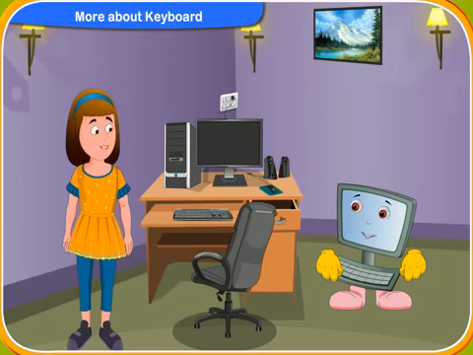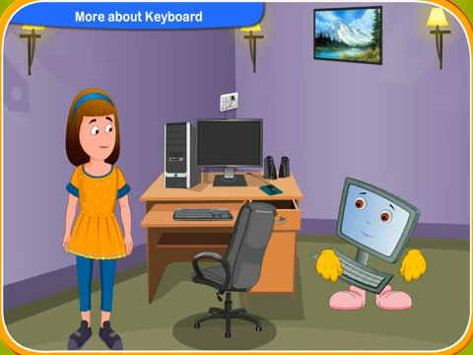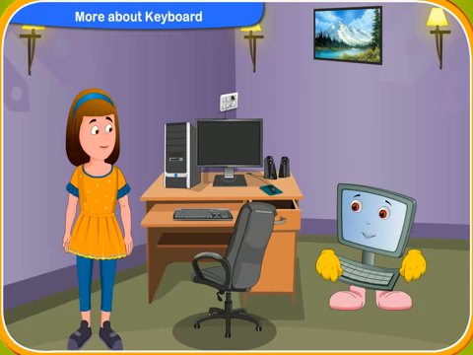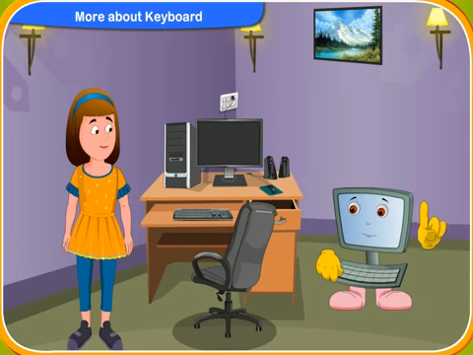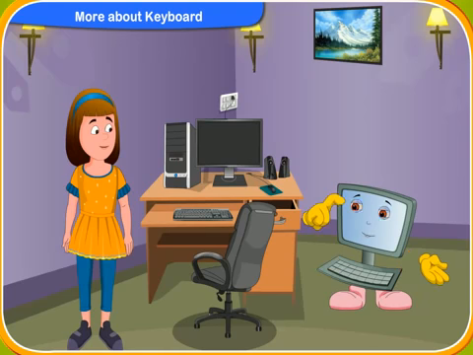Kiko, look at this keyboard. It has so many keys on it. What are all these keys used for? I will definitely explain about the different keys on the keyboard. But first, tell me for what purpose is a keyboard used in a computer?